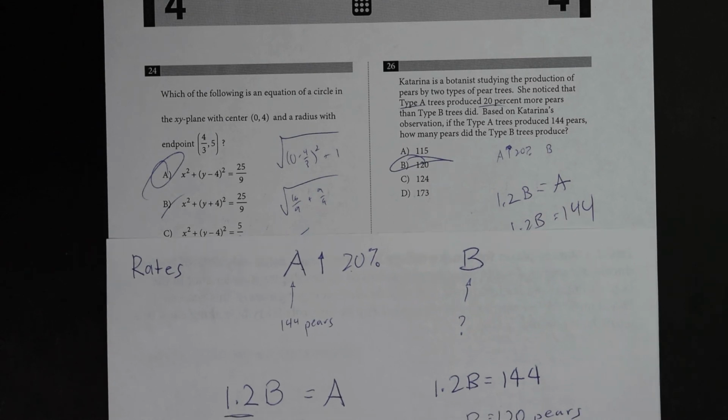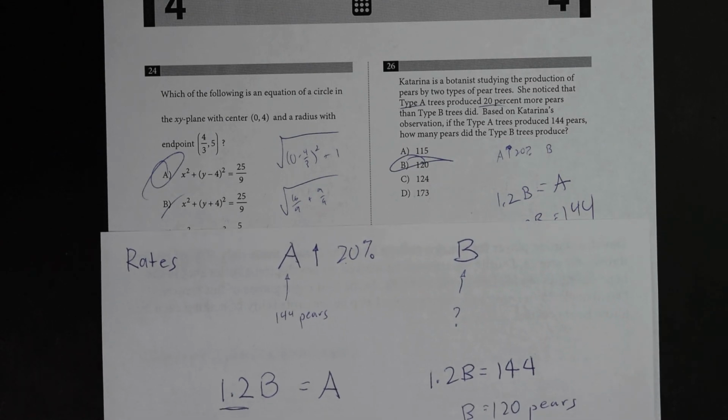And that concludes my explanation for 26, and that concludes my explanation for today.